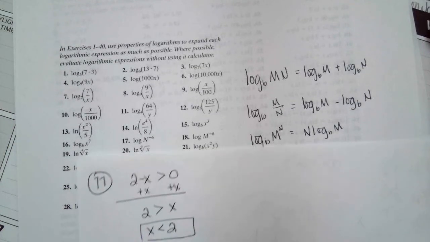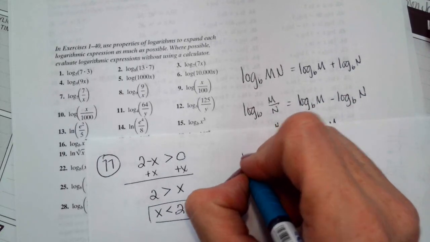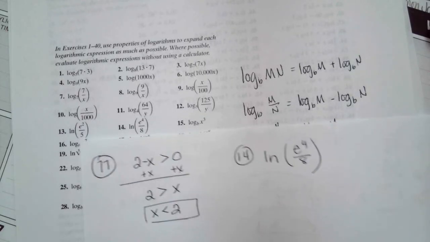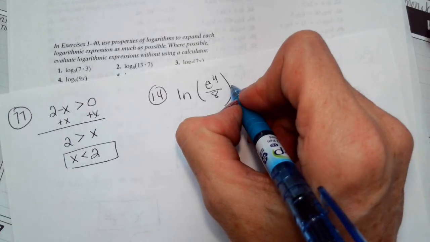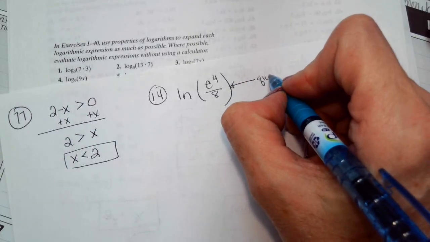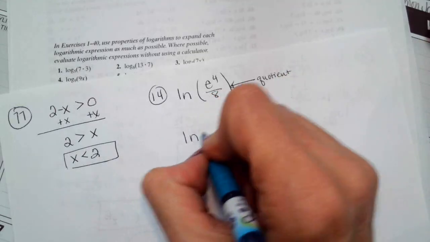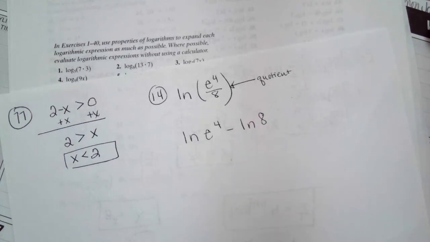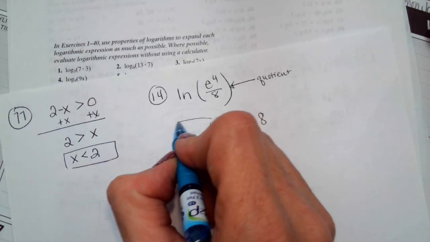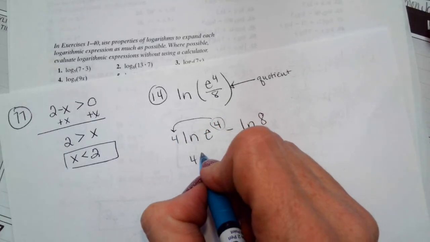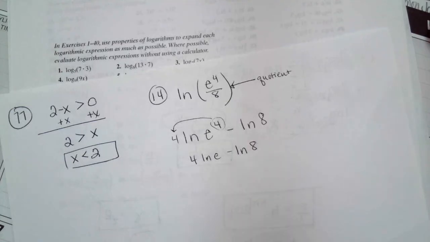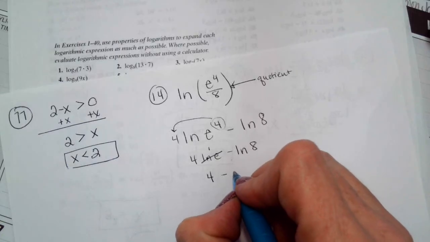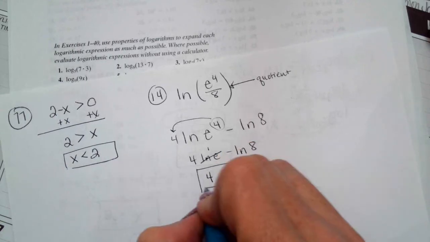Looking at number 14, so we've got ln of e to the fourth over 8. All right, so I'm going to separate the division first using the quotient property. So then I've got ln e to the fourth minus ln of 8. Okay, this 4 is going to come out front. So you have 4 ln e minus ln 8. Ln e is the same as 1. So we have 4 times 1, which is 4, minus ln 8. And that would be the answer.